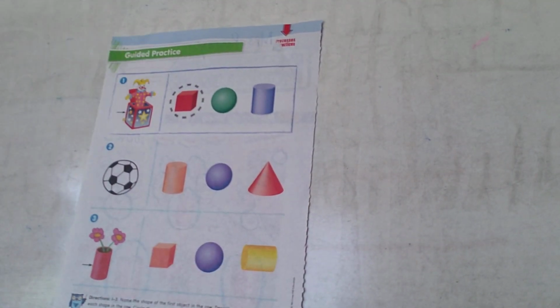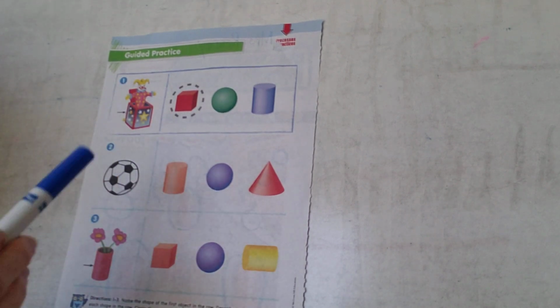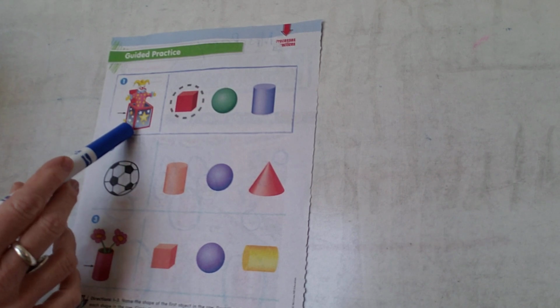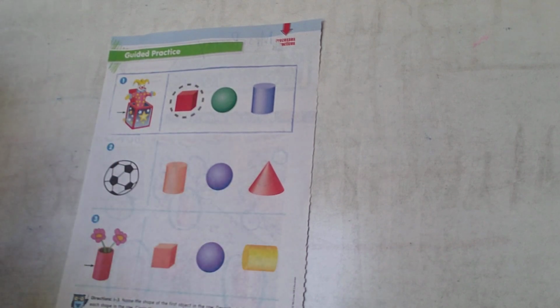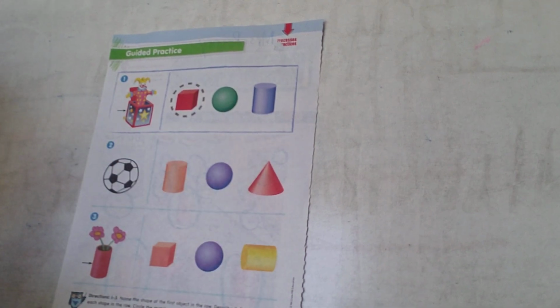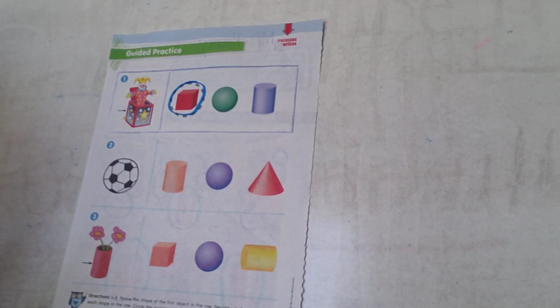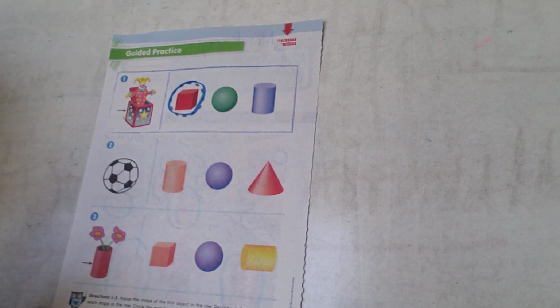All right, let's take a look at number 1 in the blue circle. All right, this is a Jack in the box, right? Okay. Which is the matching shape to that Jack in the Box? Very good. It's the cube, right? Okay. What we're going to do is look at it. I'm going to pause it while you choose your answer, and then you can check it to mine, okay?